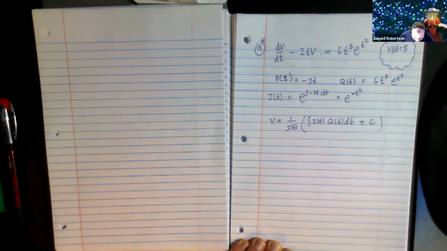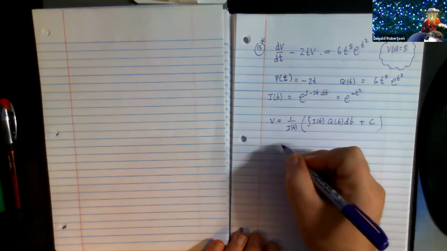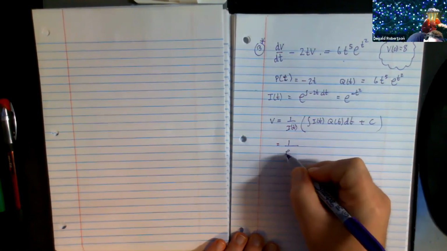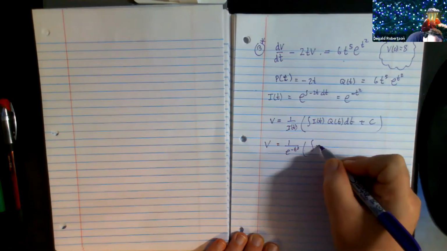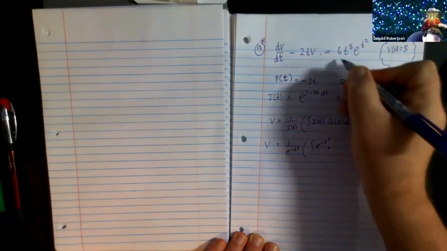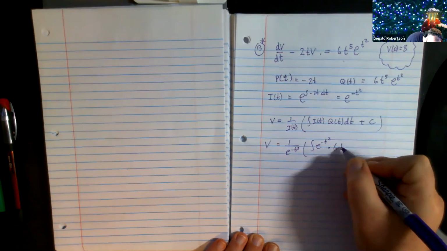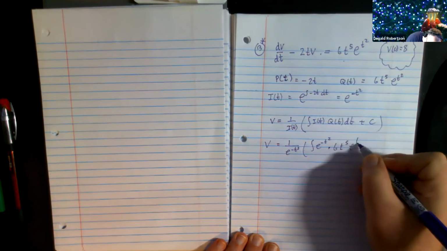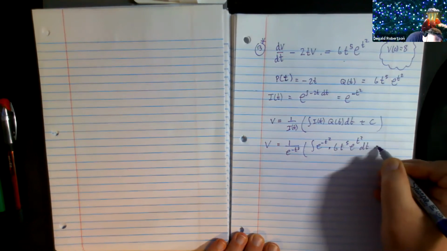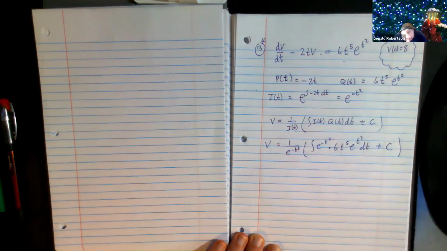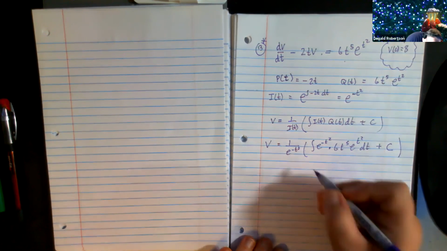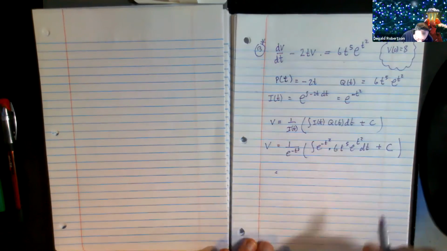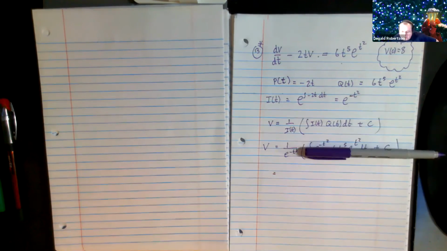I thought it was going to get even uglier until I noticed something. Hopefully you'll see it as well. It's 1 over e to the negative t squared, the integral of e to the negative t squared times this mess. Except something really nice happens. Do you see this guy and this guy, when you multiply them together, is e to the 0, and e to the 0 is 1. And while I'm at it, is there a better way for me to write 1 over e to the negative t squared?